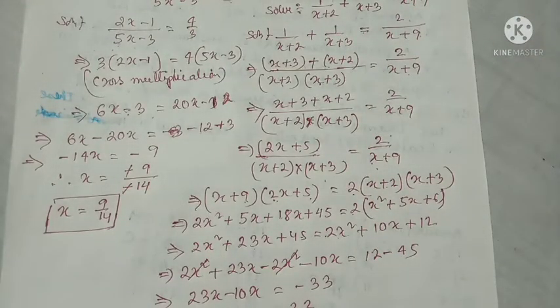In this way, we can solve using the cross multiplication method. Why are we using the cross multiplication method in this equation? Because first we need to convert the equation to linear form. Then we have to find the solution of the equation. Understand?